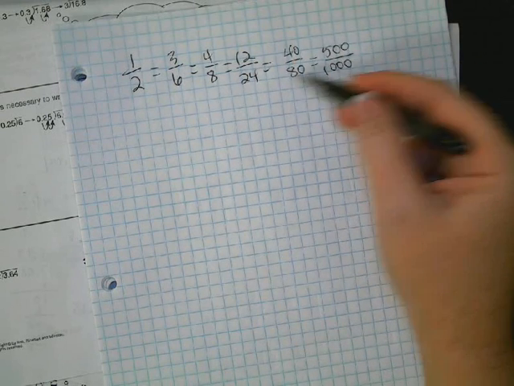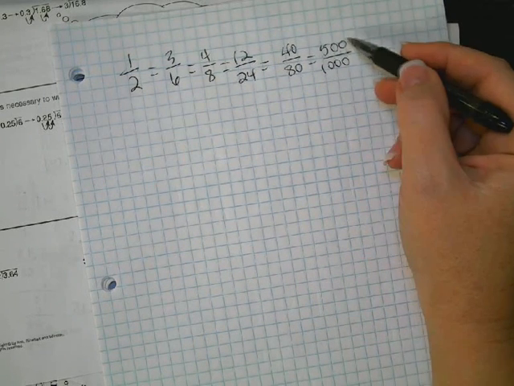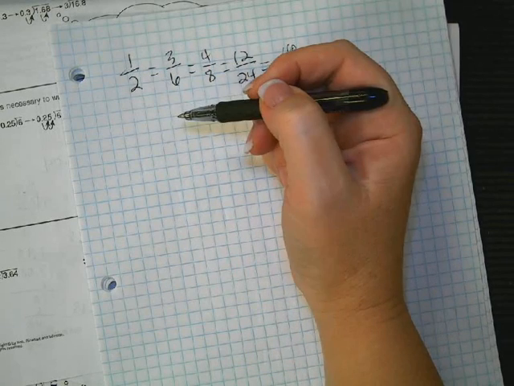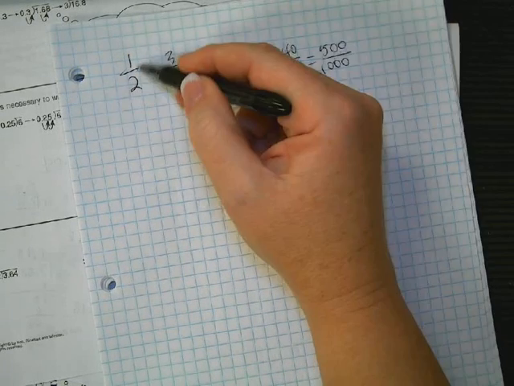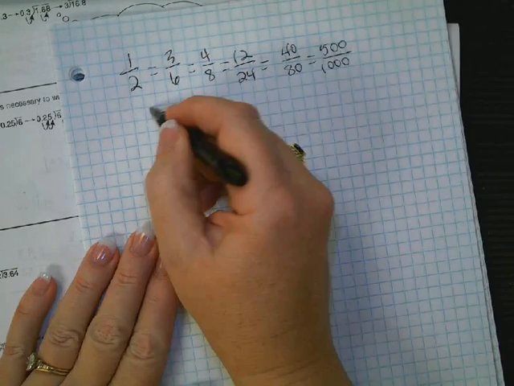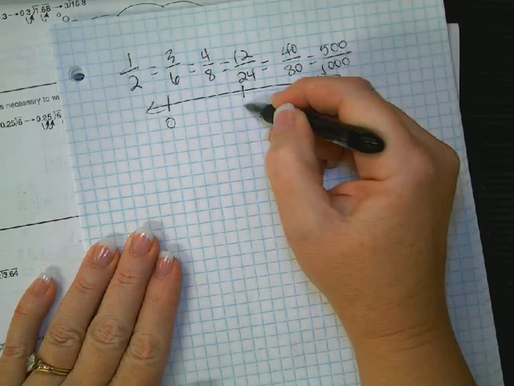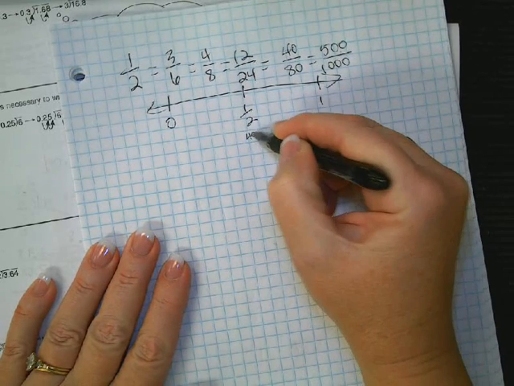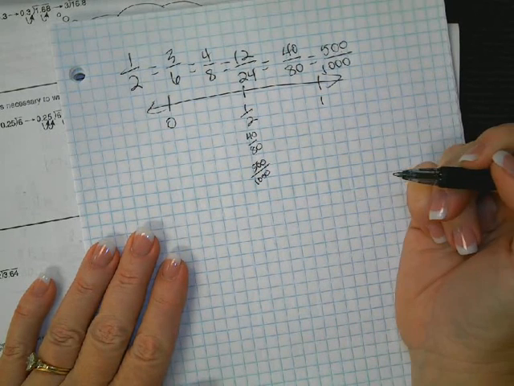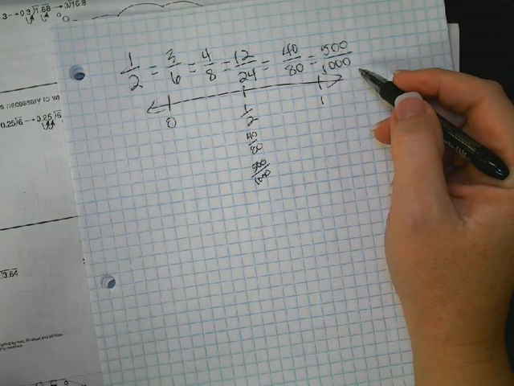But if you look at it, these are really big numbers. But did you know that these numbers, even though they're much bigger than 1 and 2, are the same amount as 1/2? That 12/24 is the same amount as 1/2. That 40/80 is the same amount as 1/2. And if I were to draw that on a number line from 0 to 1, and I marked my 1/2, 40/80 would be right there. That 500,000 over 1,000,000 would be right there. Did you know that? These are all equivalent fractions, and what that means is they have the same value.